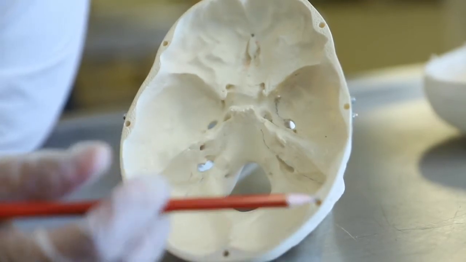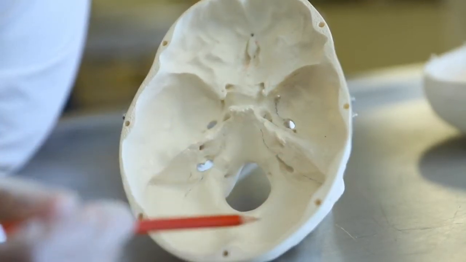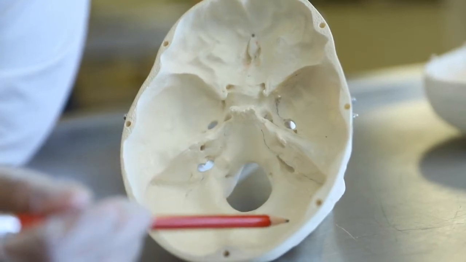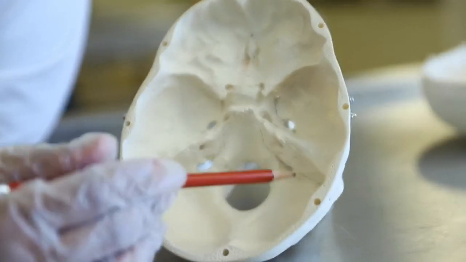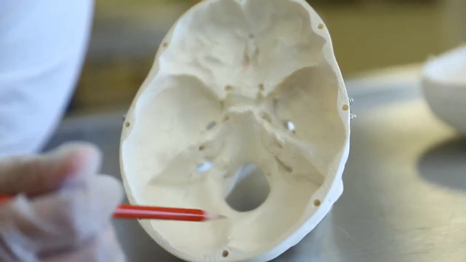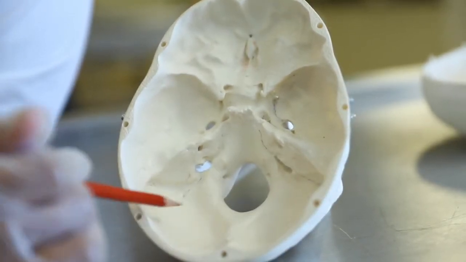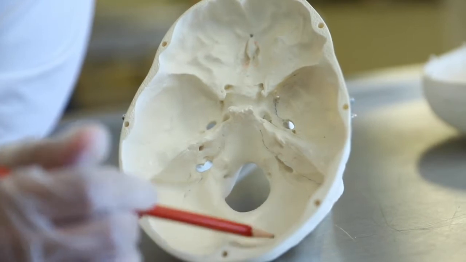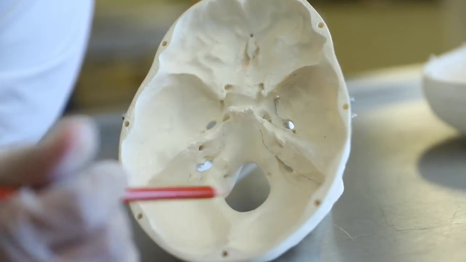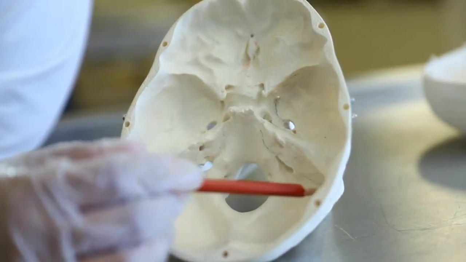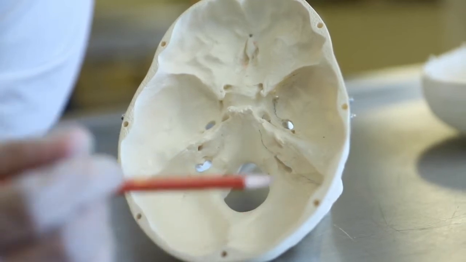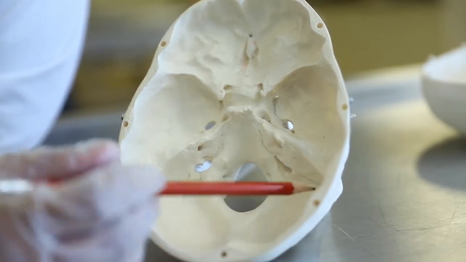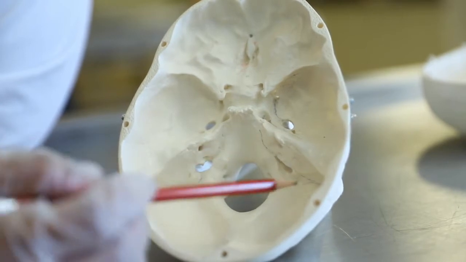Okay, so in the posterior cranial fossa you also find ridges and grooves for the dural venous sinuses, like this. This is for the sigmoid sinus, this is for the transverse sinus. We have other foramina.